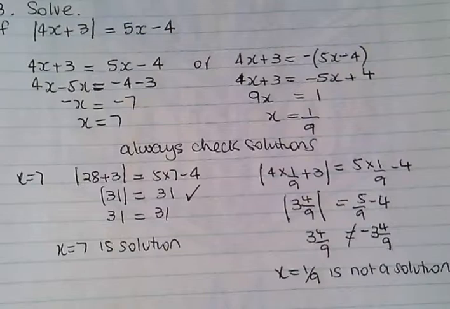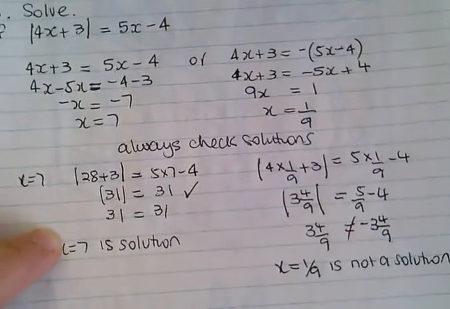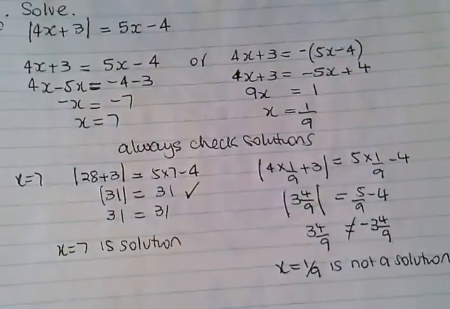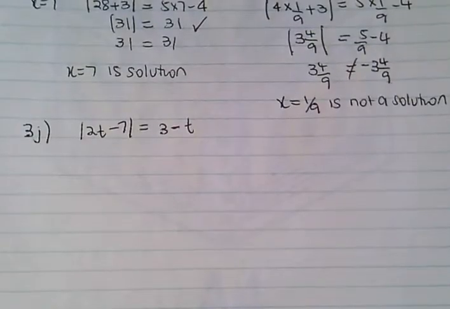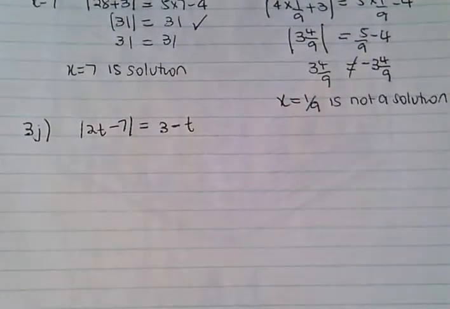So your solution here is x equals 7 only. If you just did this and didn't show the other side, you're not going to get full marks. Okay, you need to show that x equals 1/9 is not a solution. So this is still looking at the scenario with one absolute value sign. You try this one on your own.